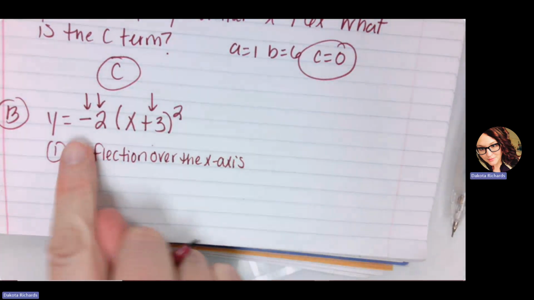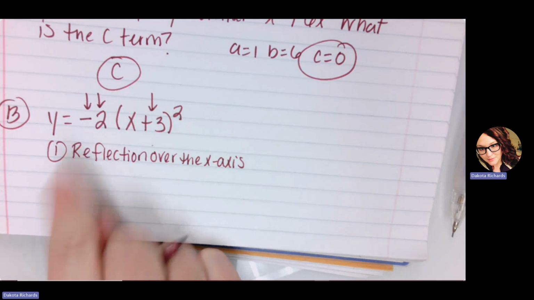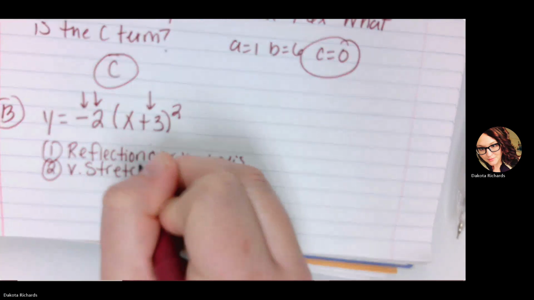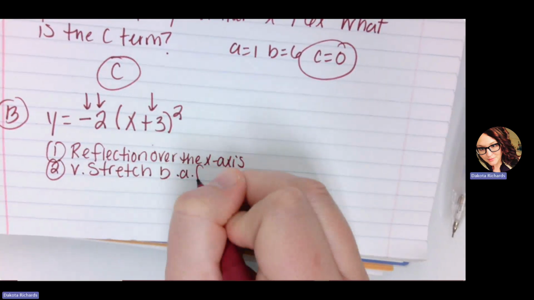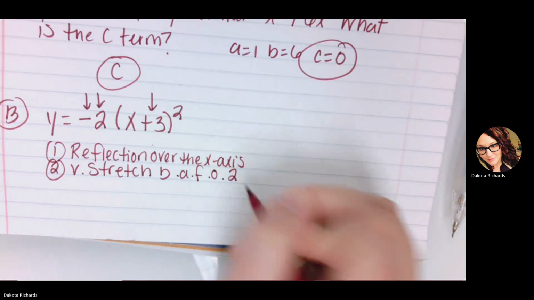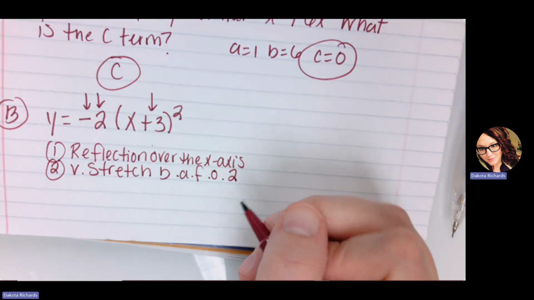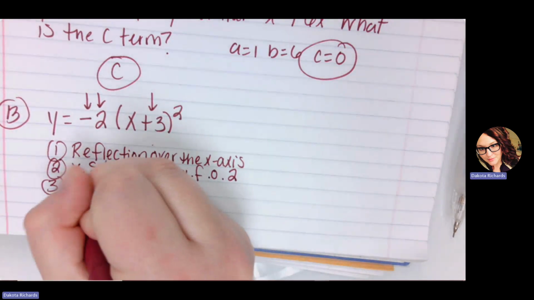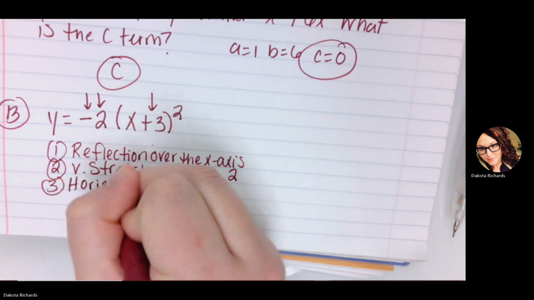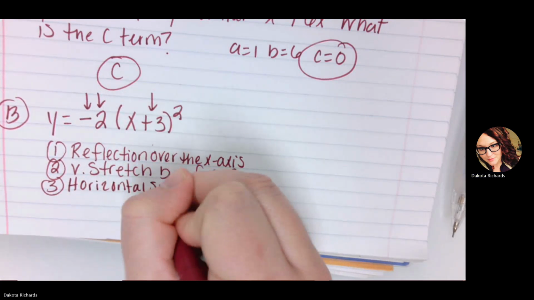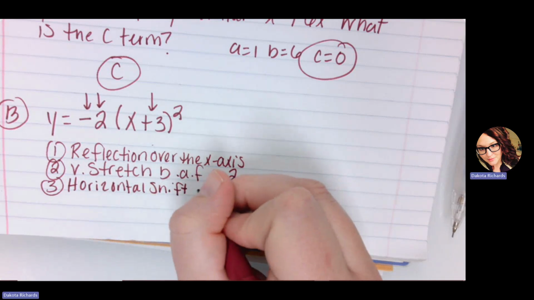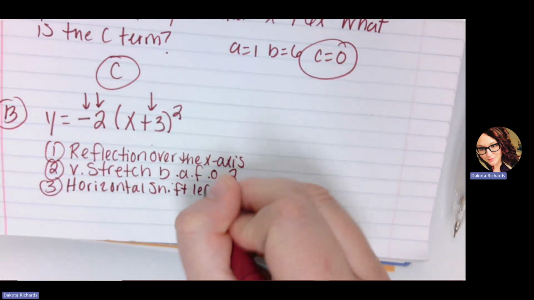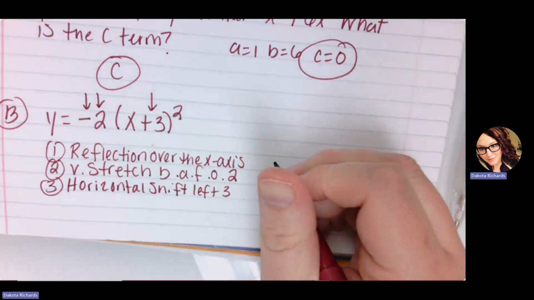The 2 is a vertical stretch by a factor of 2. And then this plus 3 is going to be a horizontal shift right, no, it's left because it's plus, sorry, left 3. So that was answer choice A.